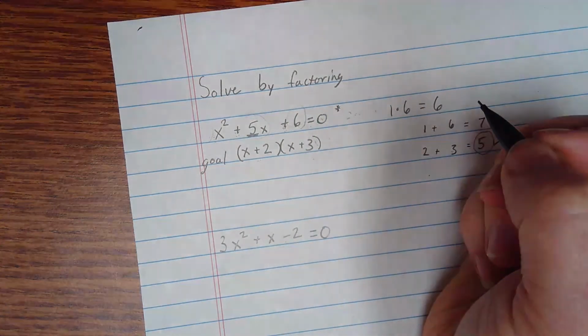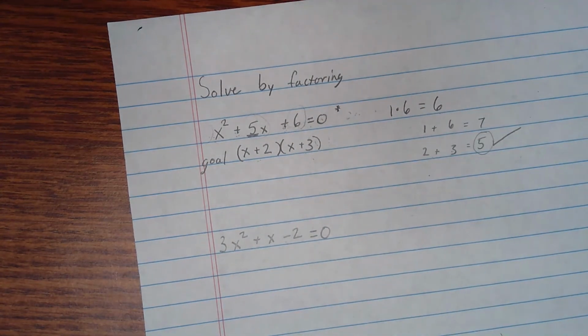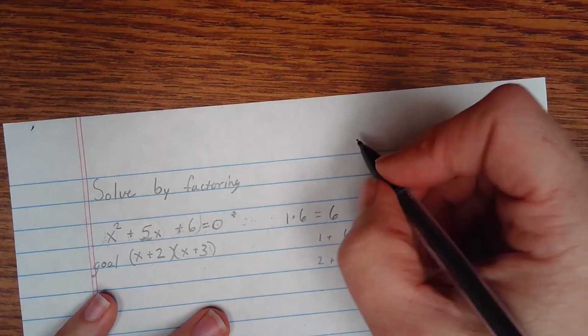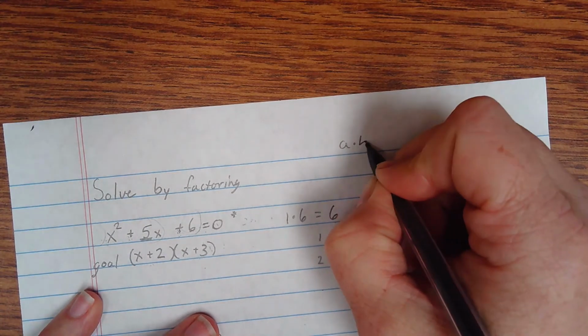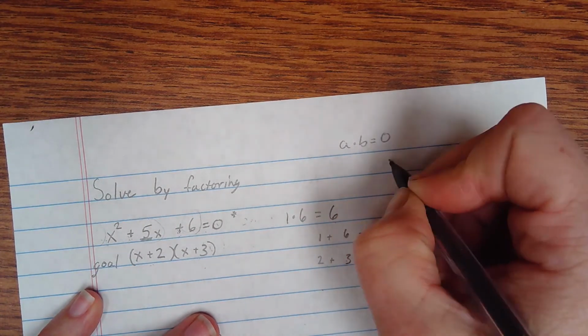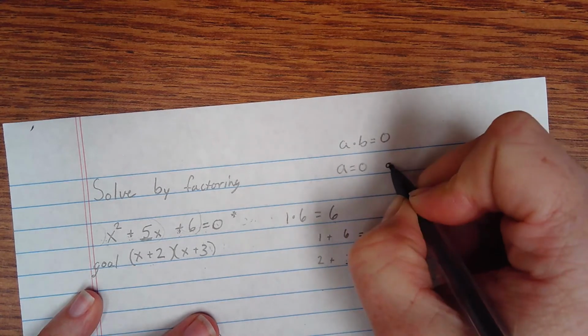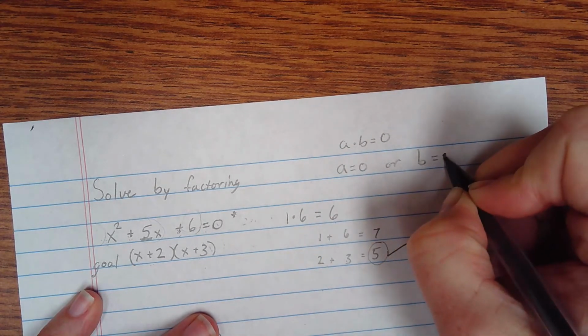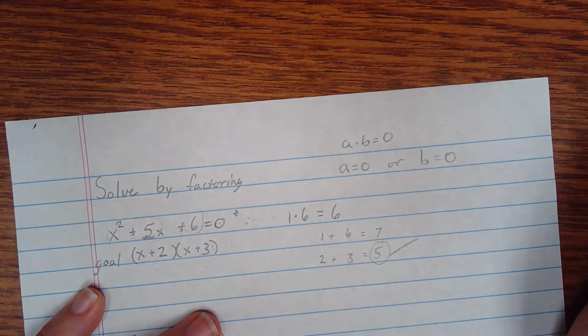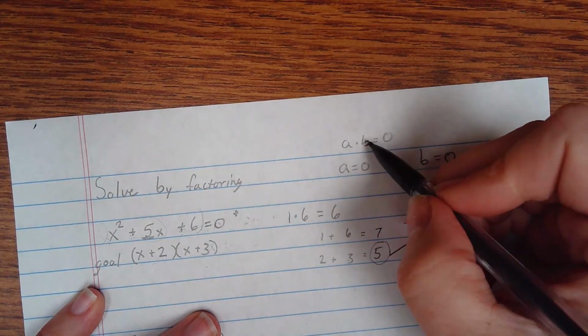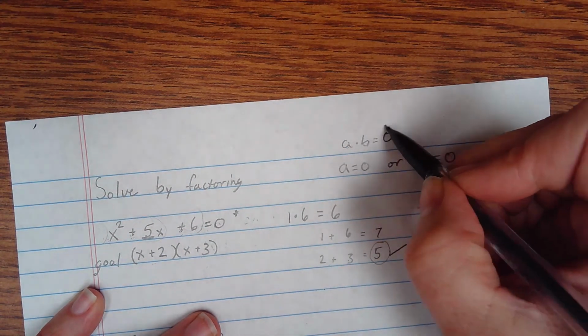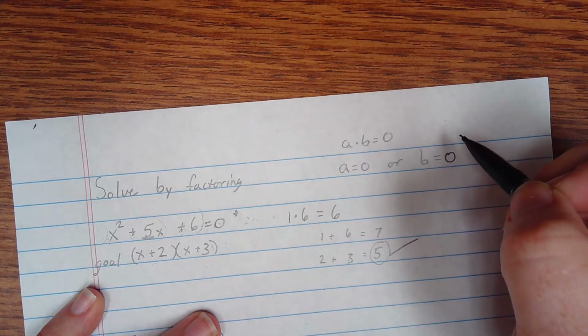Now, there's a special property. We call it the zero product property. Okay? The zero product property means that if I have A times B equals 0, then either A equals 0 or B equals 0. Okay? They both can be 0, but at least one of them has to be 0 to give this result.